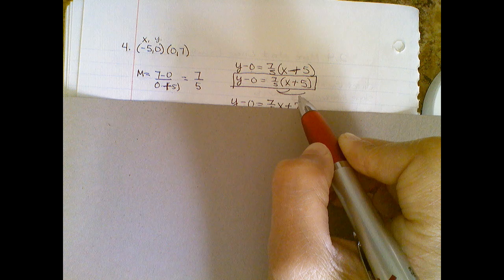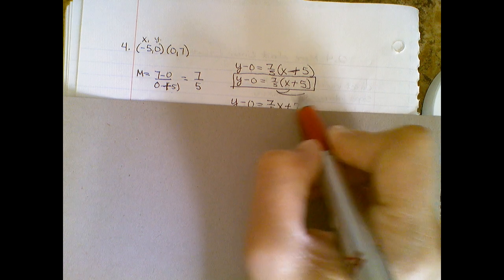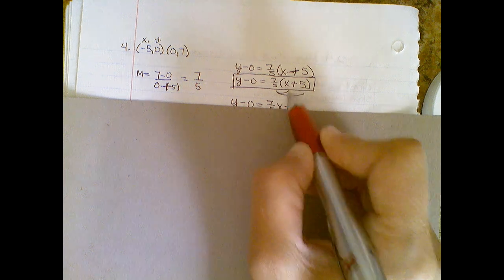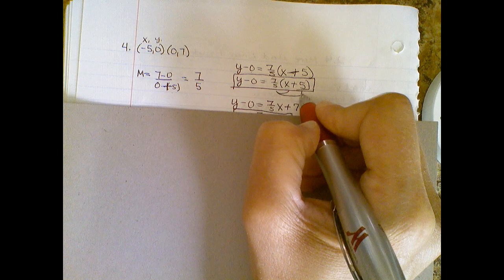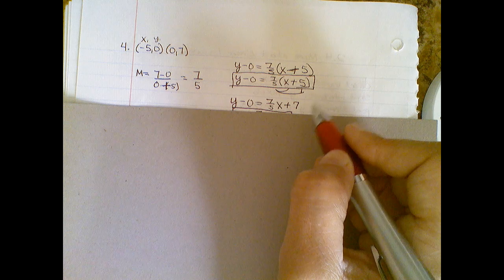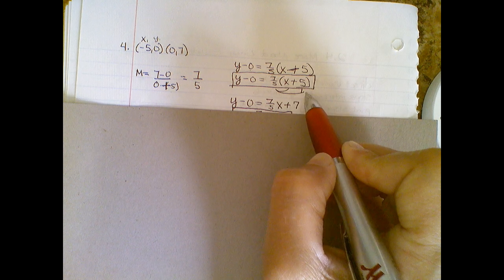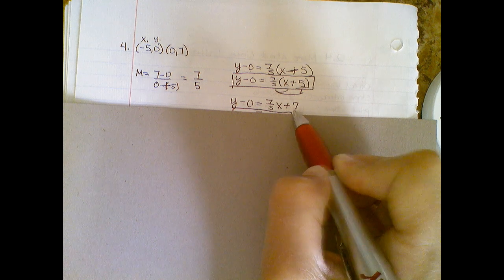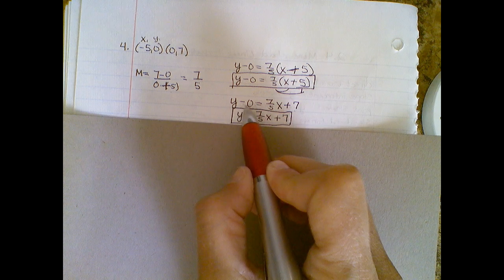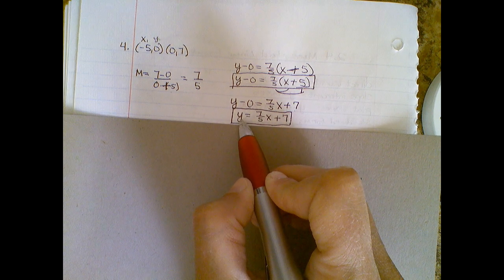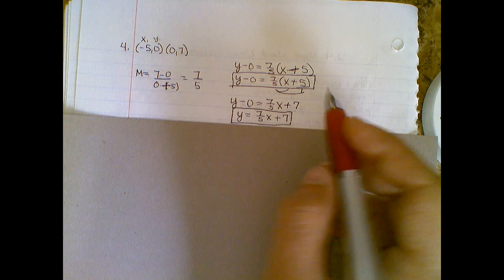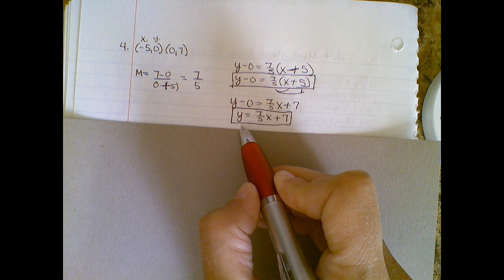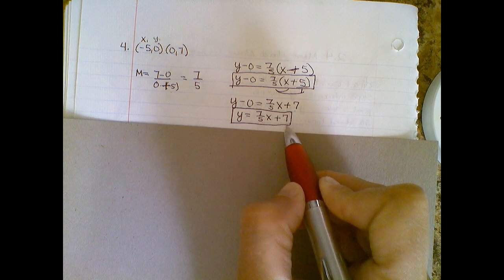If I now want to put it in slope intercept form, I distribute that slope. So 7/5 times x is 7/5 x. 7/5 times 5, make that a fraction. Think top times top, bottom times bottom. So 35 divided by 5 is 7. And then this y minus 0 is the same thing as just y. Okay, you don't need to add the 0 to both sides. And so then my slope intercept form is y equals 7/5 x plus 7.